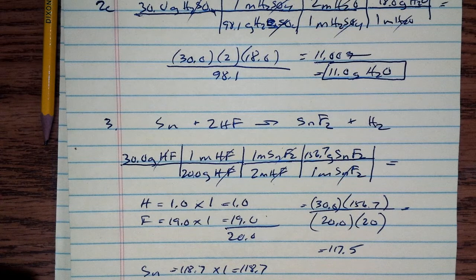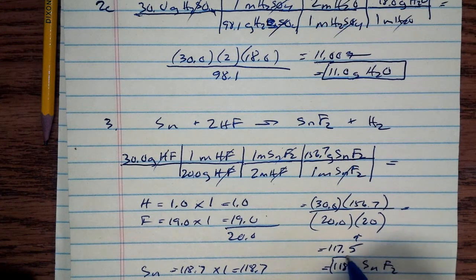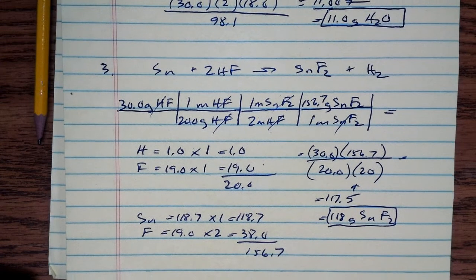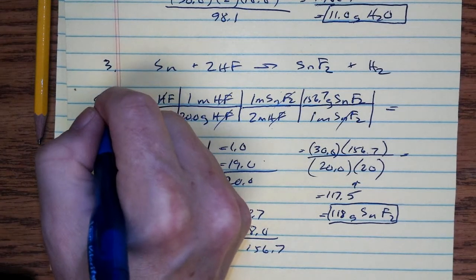Okay, so we have that, and we want to round to our significant figures. So again, we're going to have 3 sig figs, so it's equal to 118. That 5 is going to round up to make it 118, and we're in grams of SnF2. Okay, another mass problem. Now that wasn't so hard. So that was 3A.